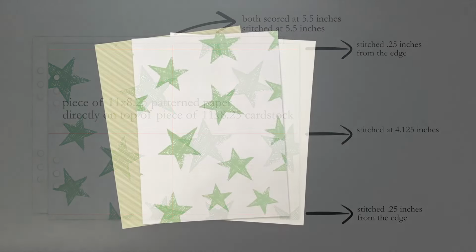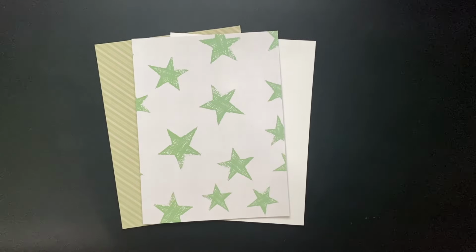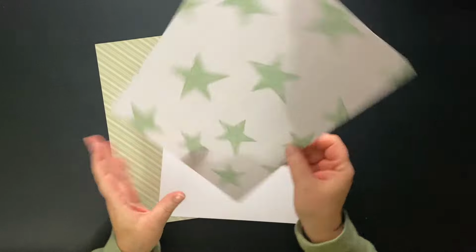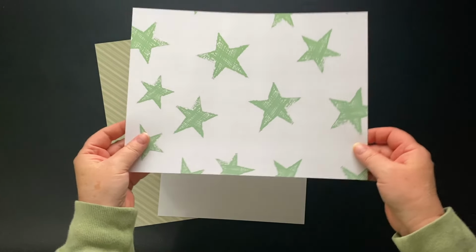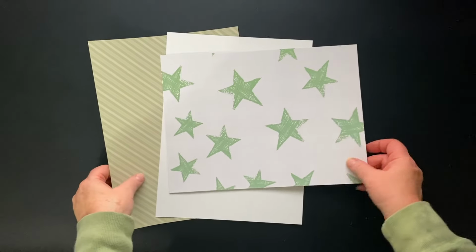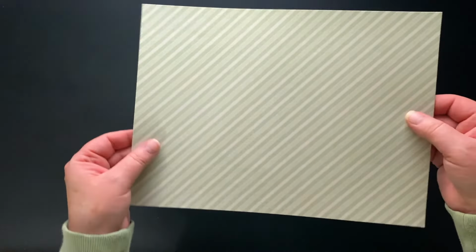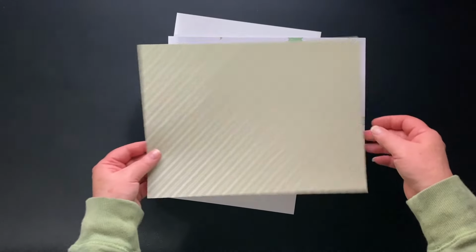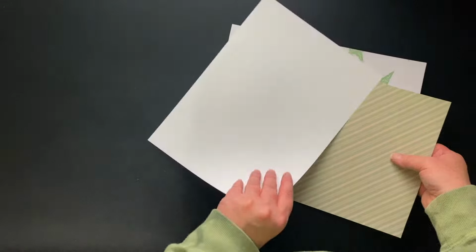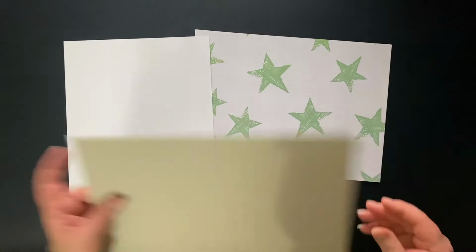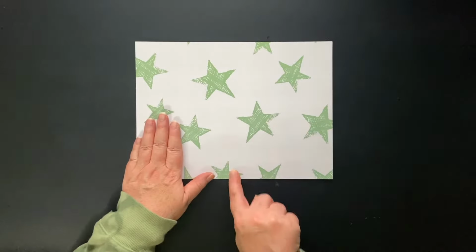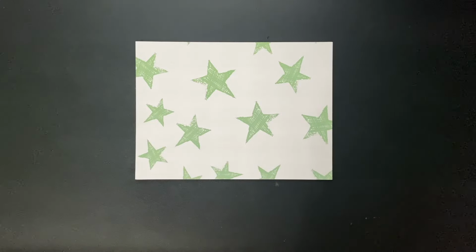So here I am at my desk with my physical papers, and you'll see it's the same papers that I had in the little sketches that I just showed you. These are, I believe, if I'm not mistaken, from the add-on 10 by 8 paper pack. And that's the star one, and this is the stripe one. And then last but not least, I have that one piece of cardstock. It's pretty thin. I didn't want to get too bulky. So these two pieces are going to get put and scored together.